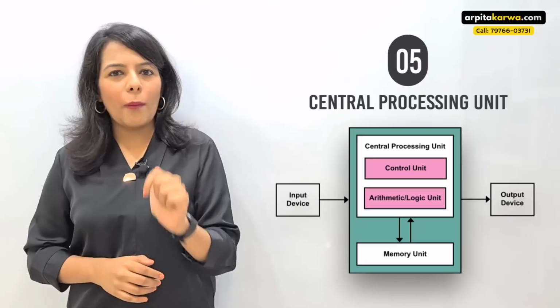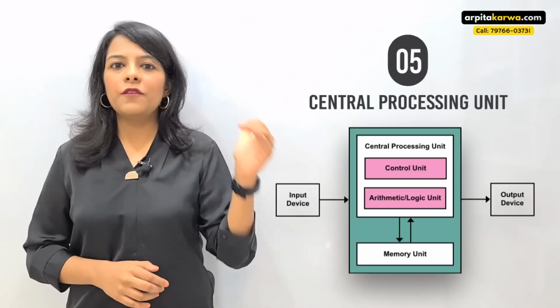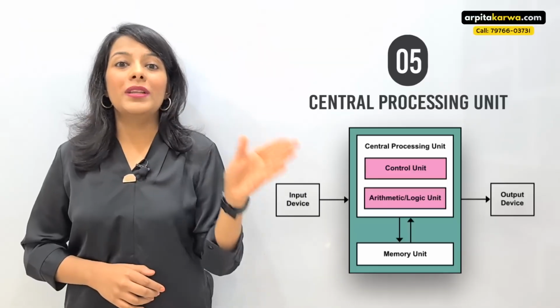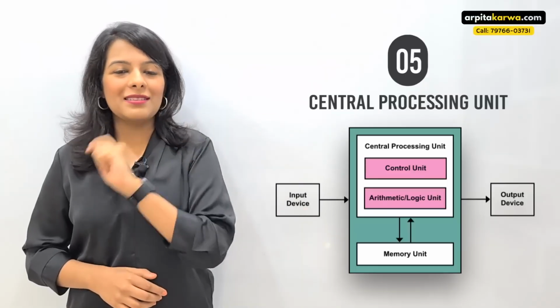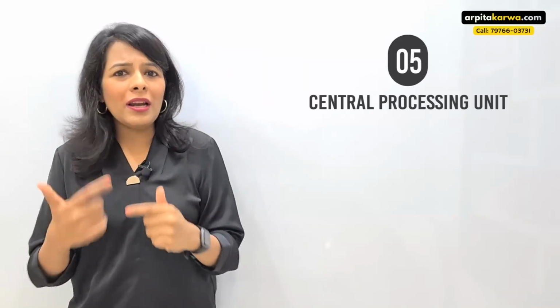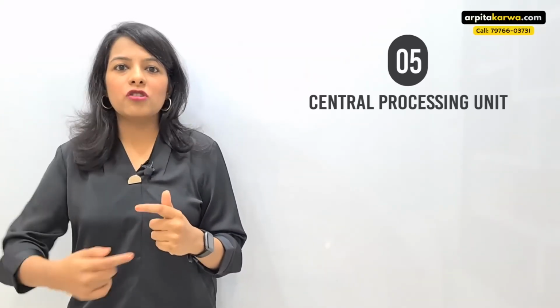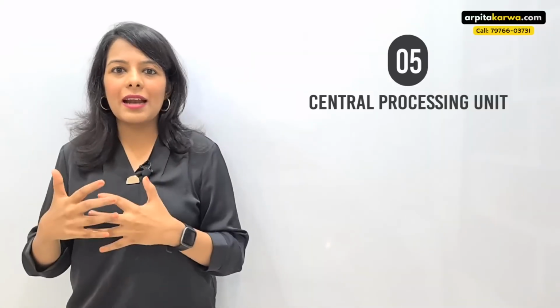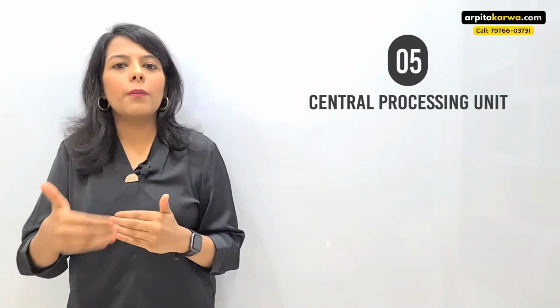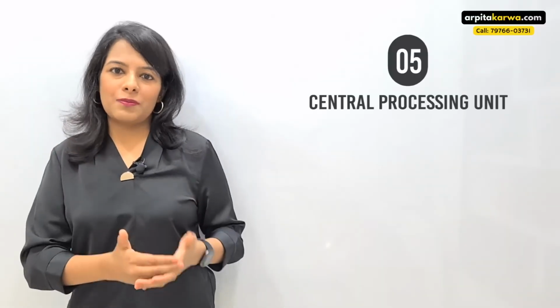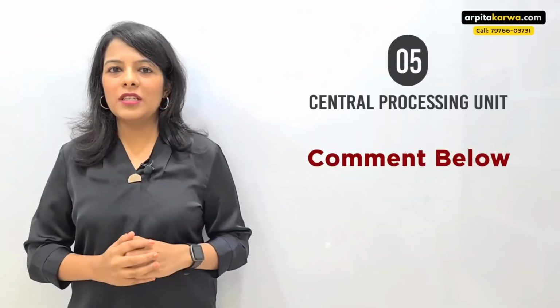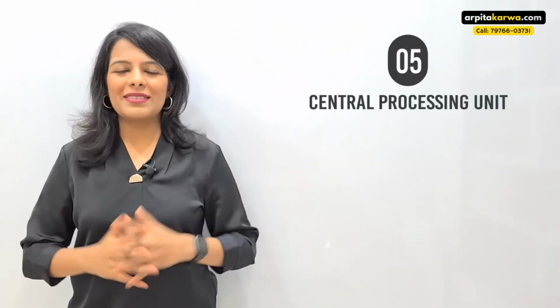I would like you to comment below if you know what are the functions involved with CU and what are the functions involved with ALU. And this is a homework for you, because only by Googling information, by getting information from different sources, by understanding it, you will be able to brush up on your knowledge on this particular subject. So make sure you do your research and put that in the comments below. What is CU and what is ALU?